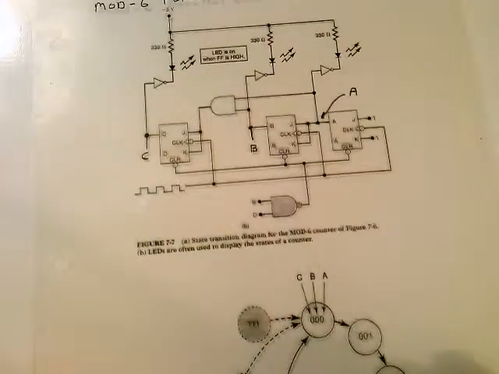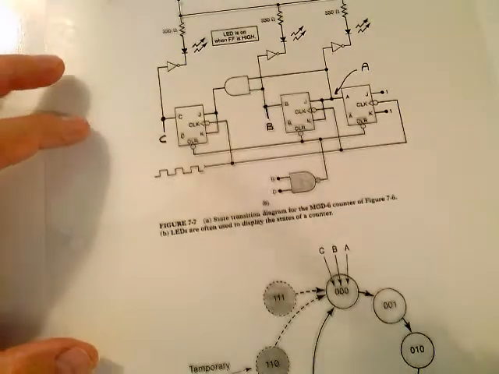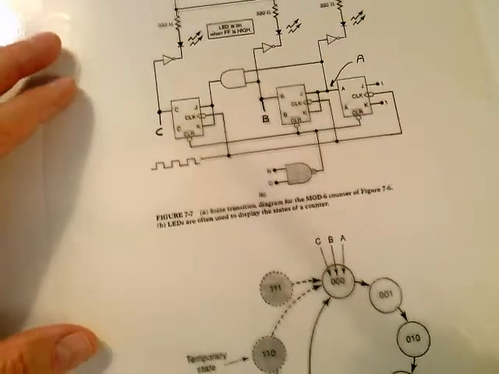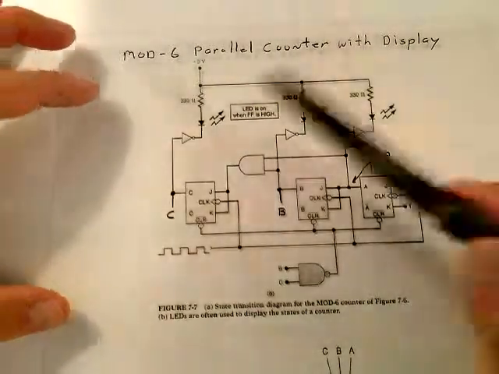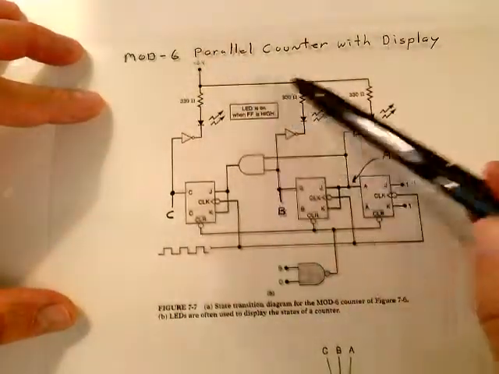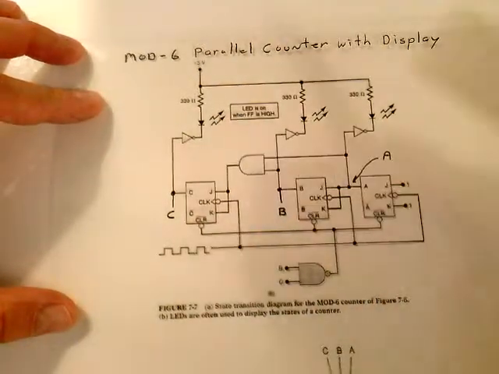On page 201, we're going to look at a mod 6 parallel counter with a display now. And I want you to notice here, let's take a look at this. This is a mod 6 parallel counter with a display. Notice the display is just LEDs, light emitting diodes.